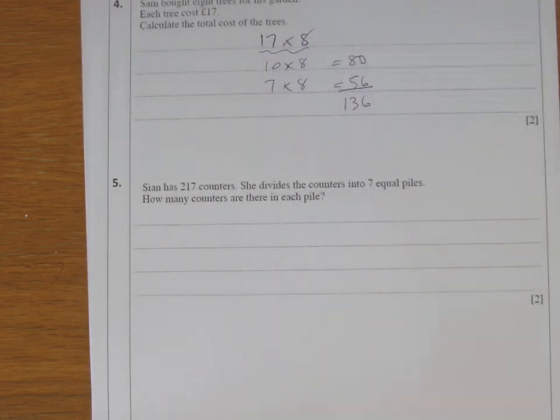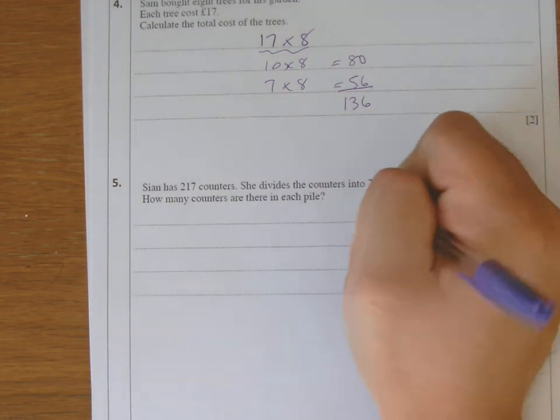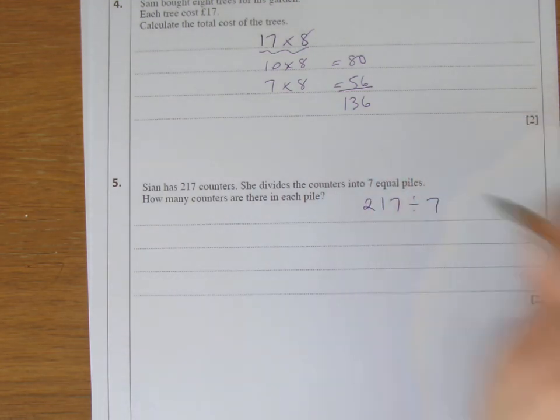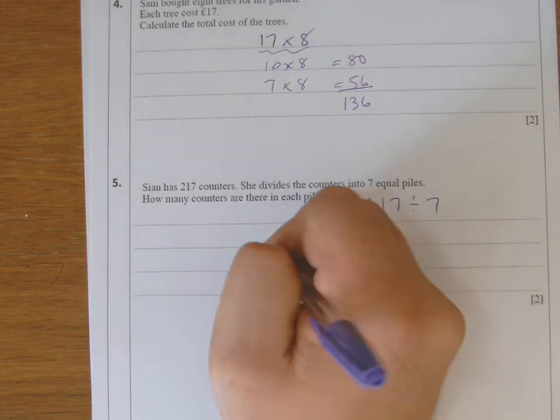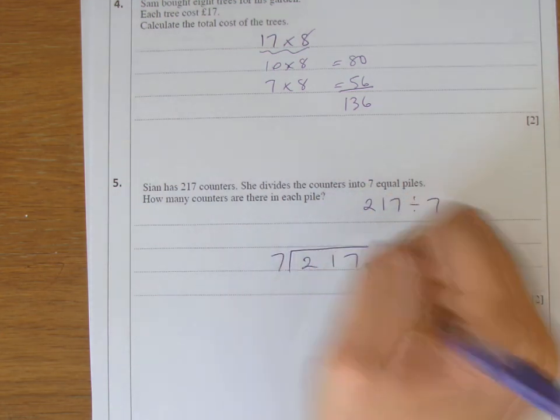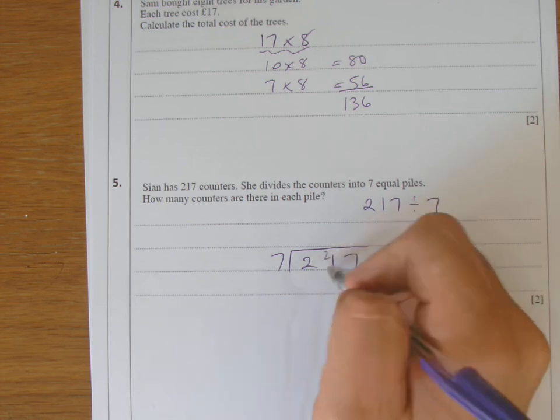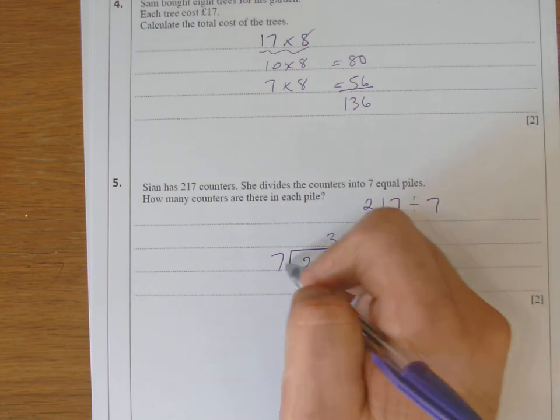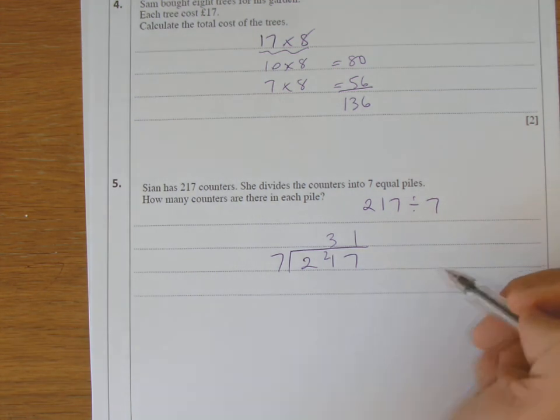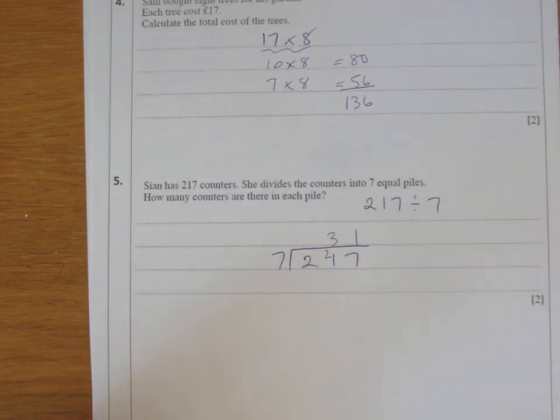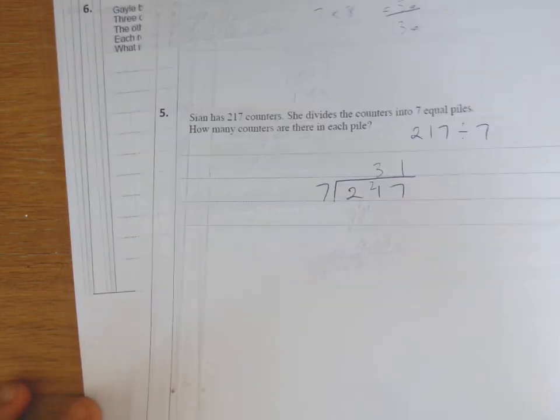Question 5, it says Sean has 217 counters. She divides the counters into 7 equal piles. How many counters are there in each pile? So we need to divide. Use the bus stop method. 7 into 2 doesn't go. Carry it. 7 into 21 goes 3 times. 7 into 7 goes once. So 31 is our answer.